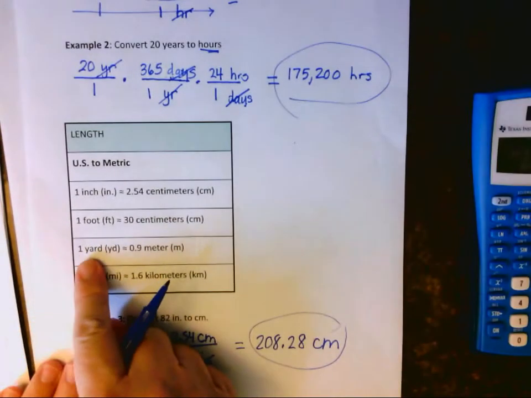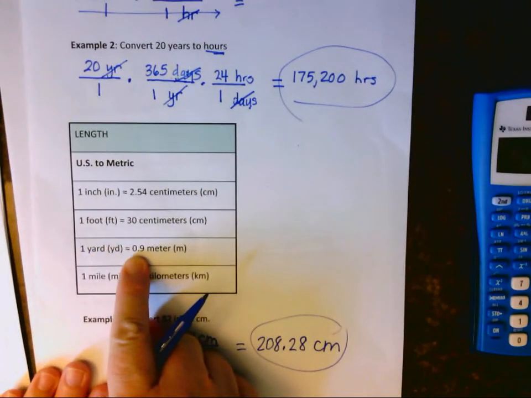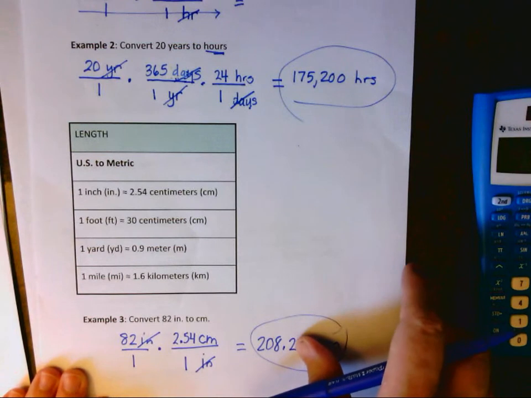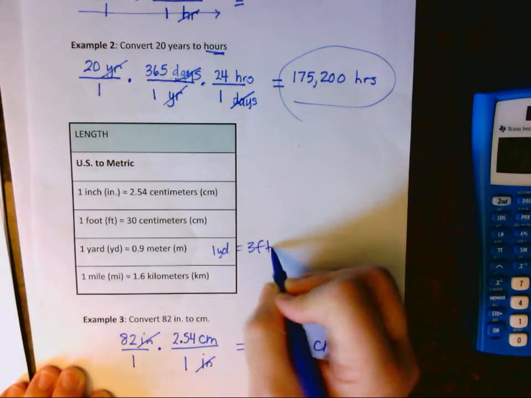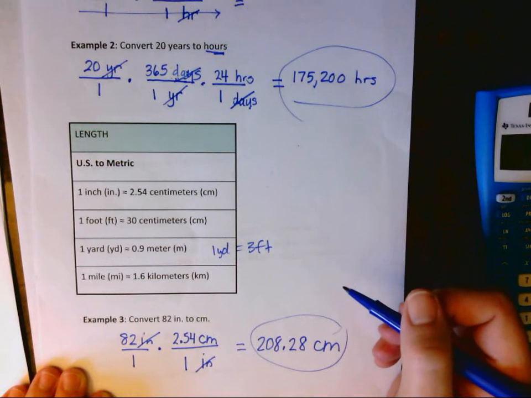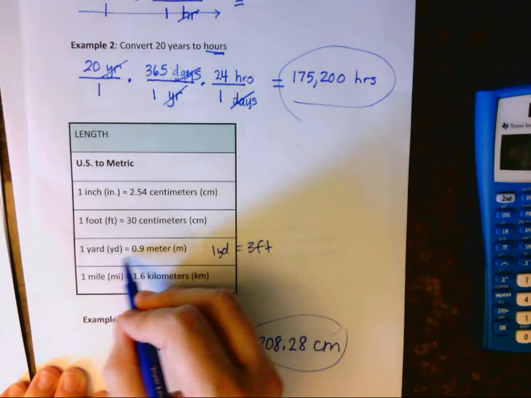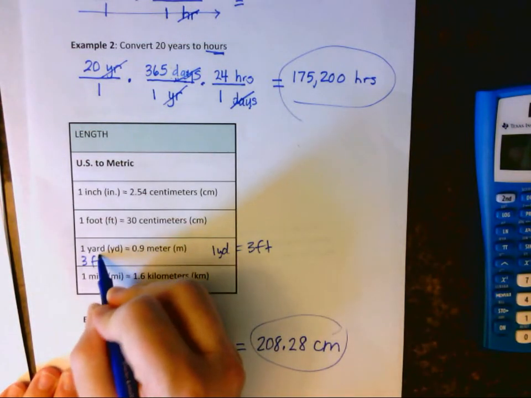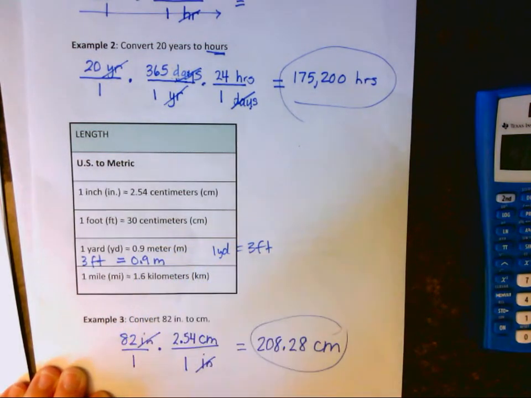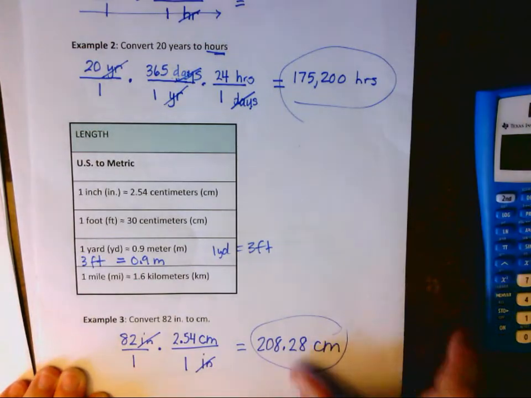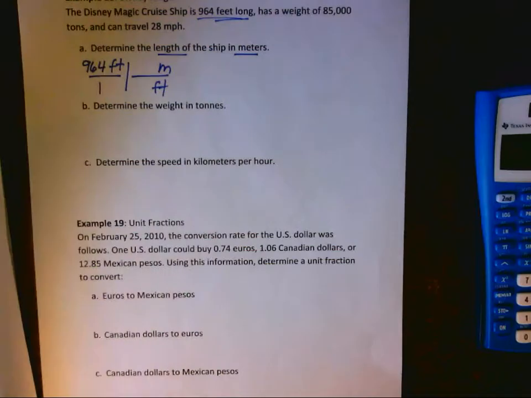We have that 1 yard is 0.9 meters. And on another page, we have that 1 yard is equal to 3 feet. Right? So in other words, if 1 yard is the same as 3 feet, then 3 feet is equal to 0.9 meters. Okay, so you can do it in one step. I'll show you that way first.